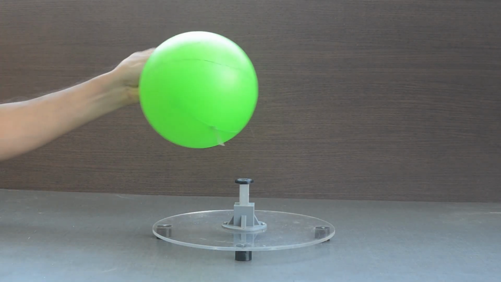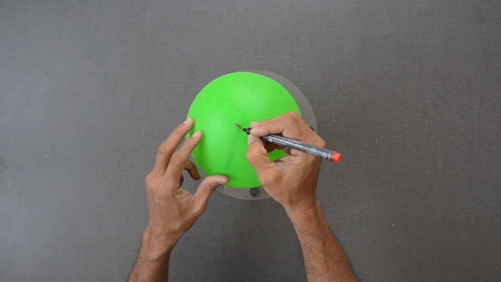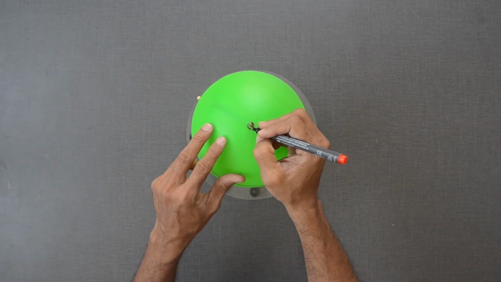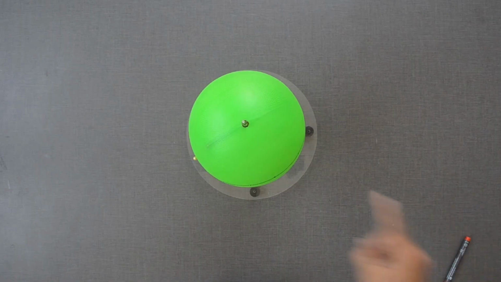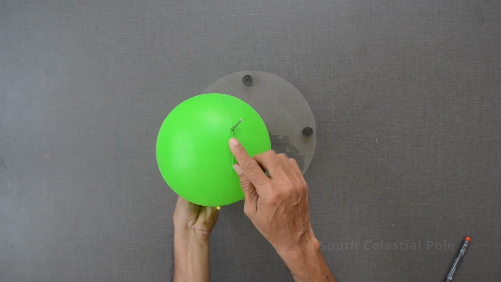This green ball will represent the celestial sphere. This is the north celestial pole, while this one is the south celestial pole.